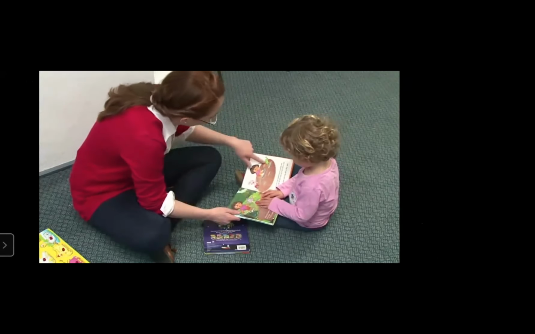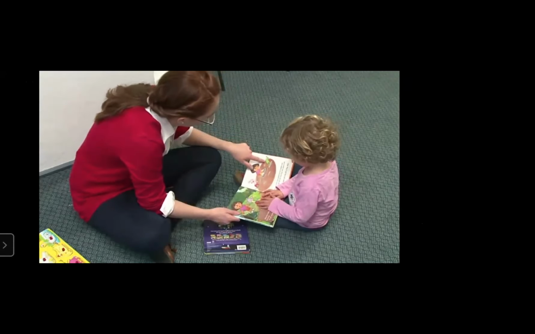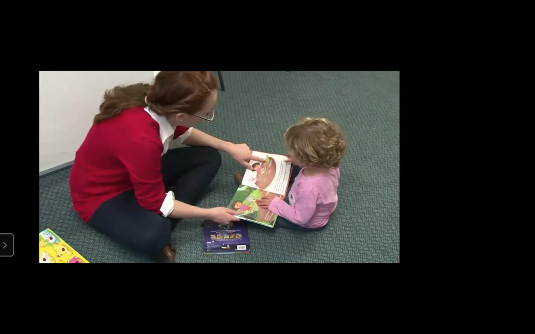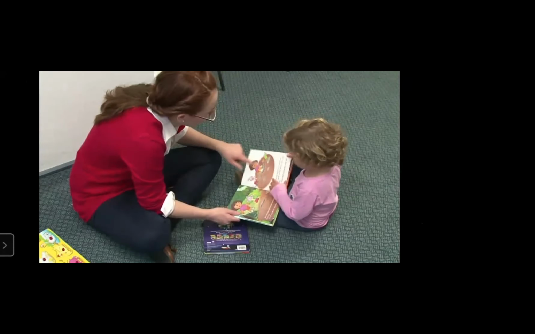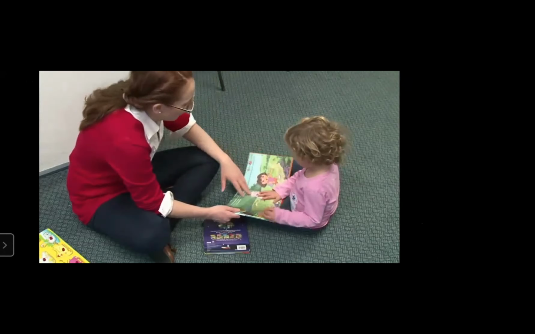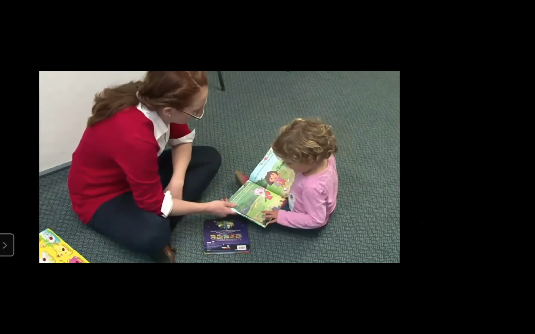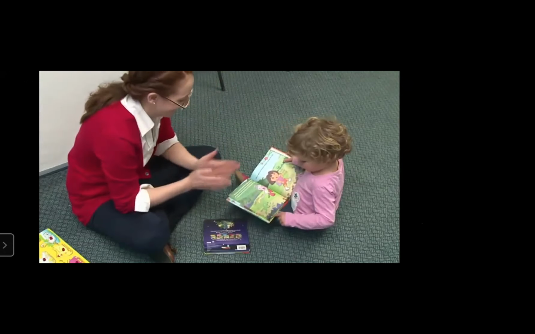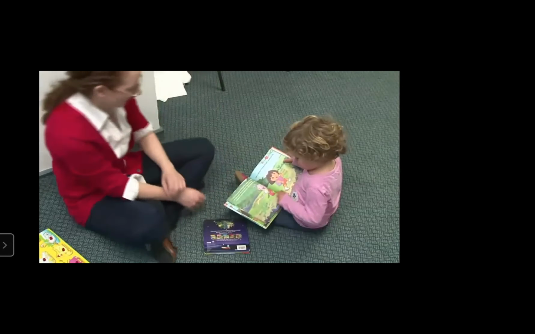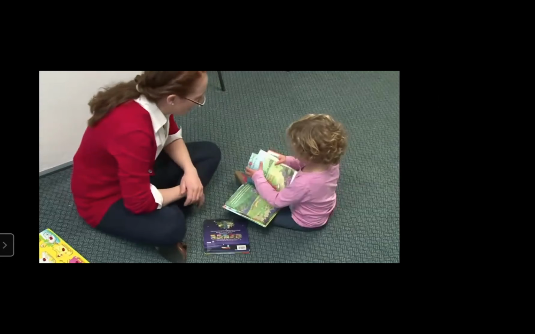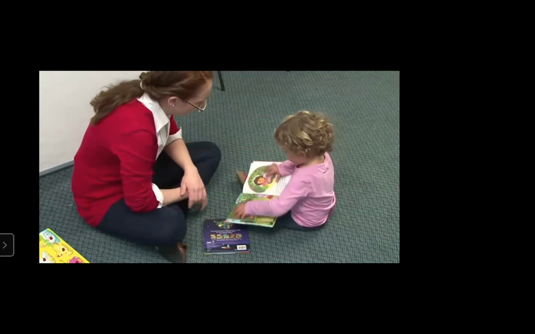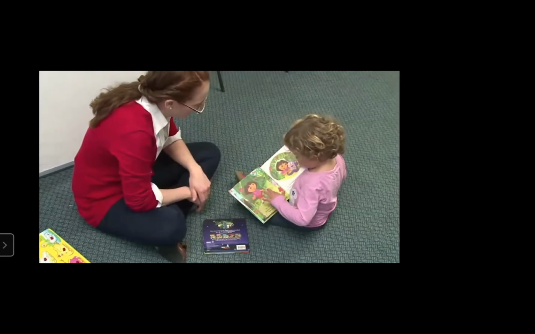What can you see now? What's this one? It's green. And what kind of animal is it? You don't know. I think it might be a frog. Can you see the frog on this page? Yes, well done. Good girl. That was very good. Well, then we're nearly at the end. Can you see the frog on these pages?